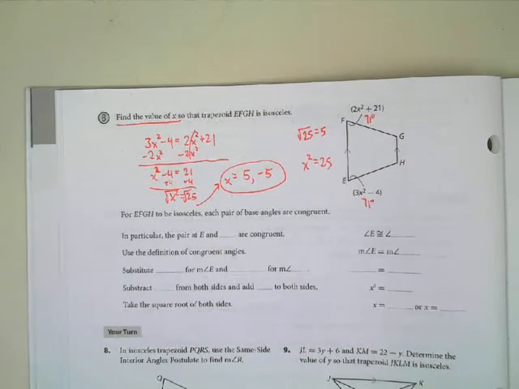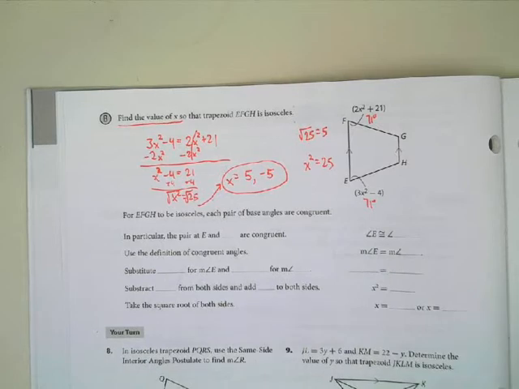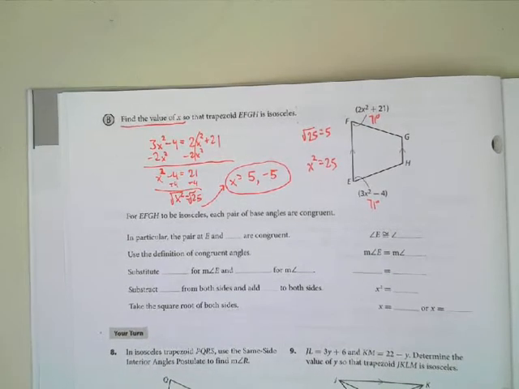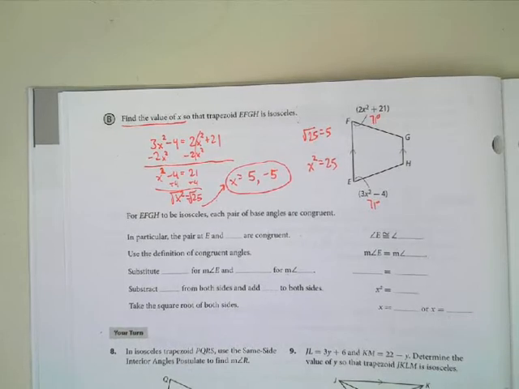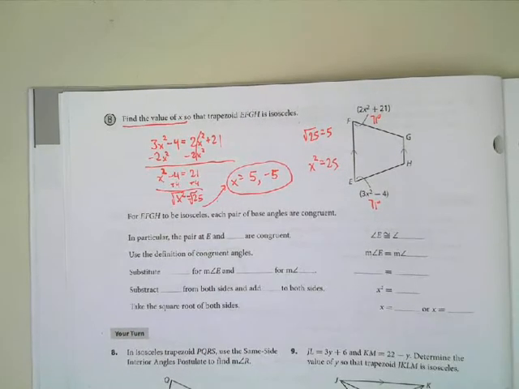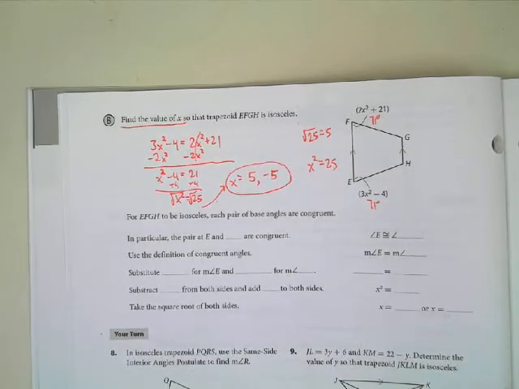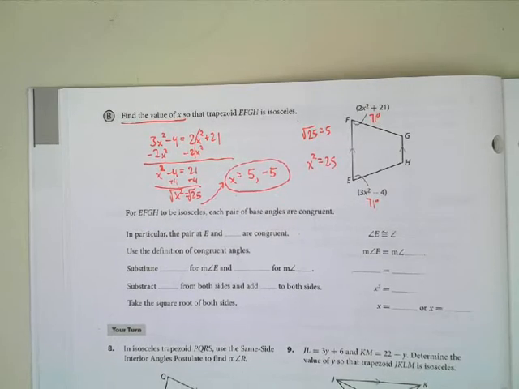I'm not going to give you one with squares. You might see one later in your homework, but you won't have to worry about it for the test or anything like that. But in the future, in Algebra 2, when you see squares like that and you square root, you want to include the positive and negative answer. Sometimes you throw out the negative answer if it doesn't make sense in the context of the problem. Would this be on the benchmark? Nope.